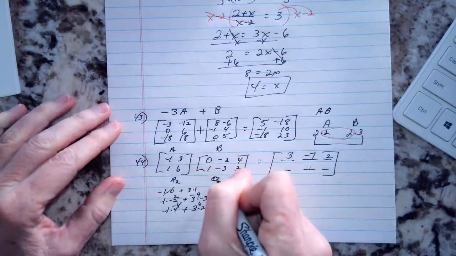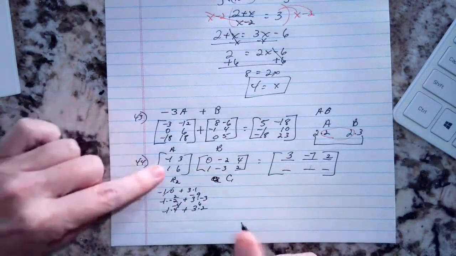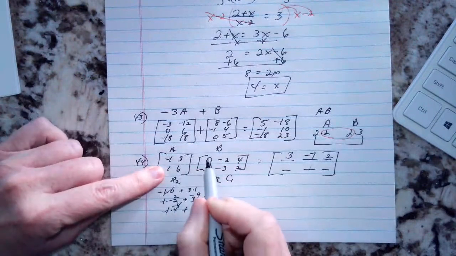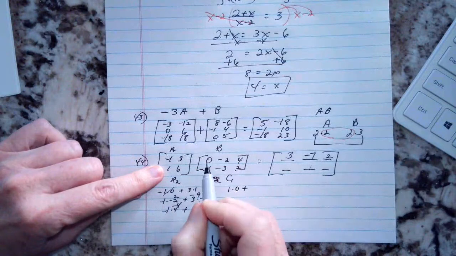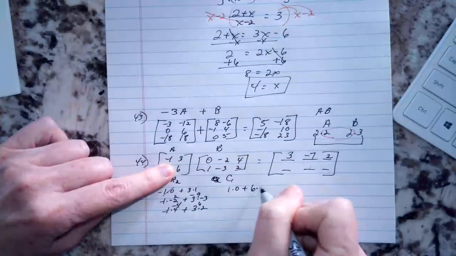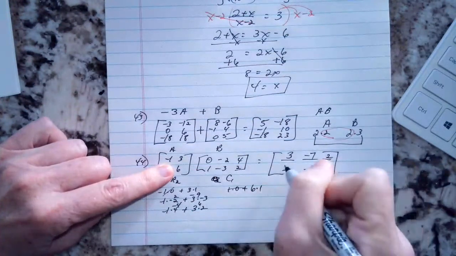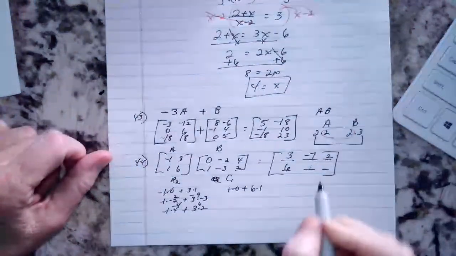So that'll be row 2 and column 1. Row 2 is the bottom one, column 1 is this guy. So 1 times 0 plus scoot over, scoot down, 6 times 1. That's gone, so we get a 6.